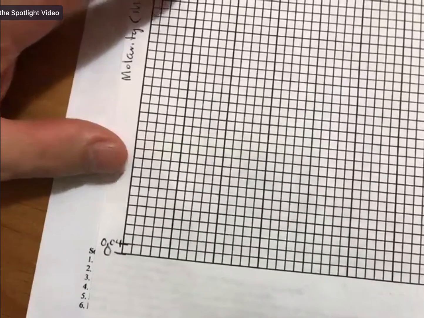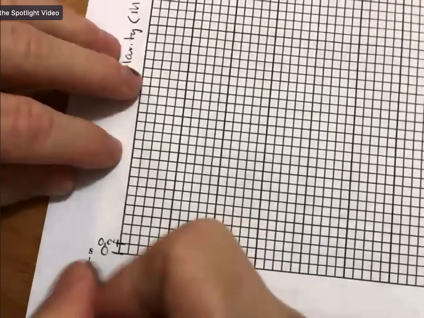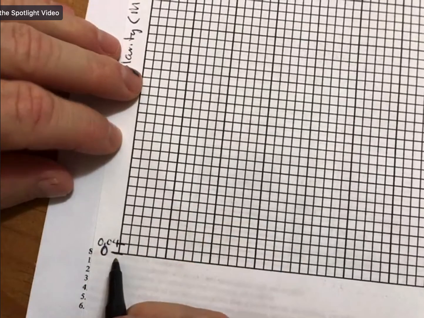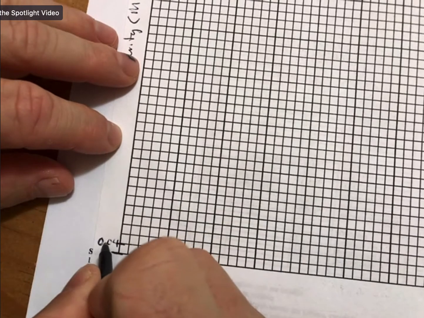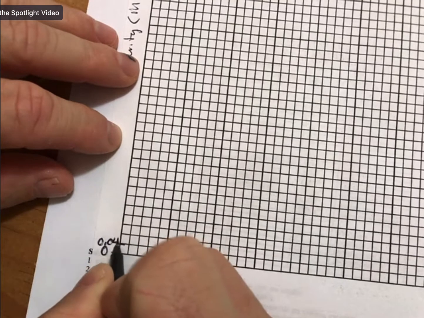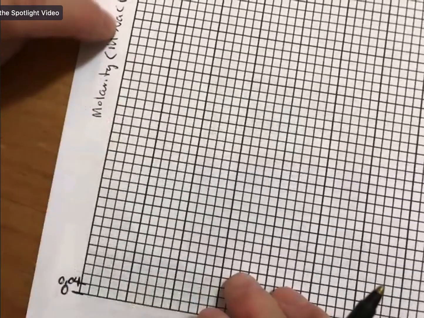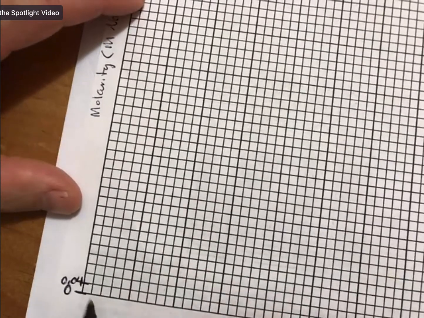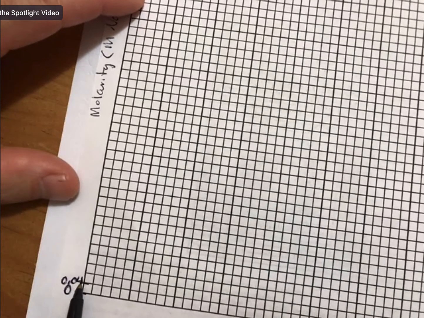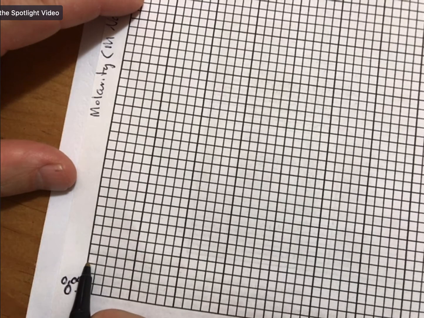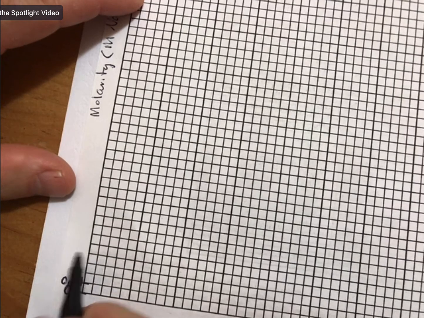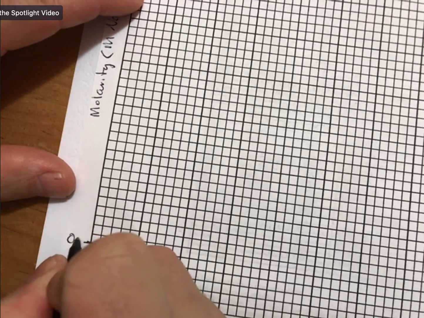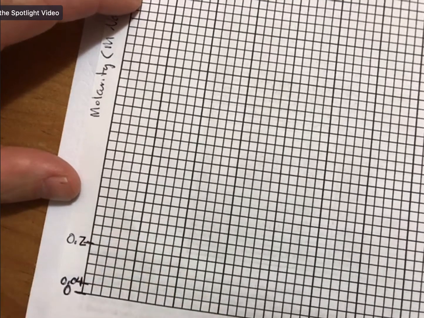And I will even get a nicer pen. So the very x-axis is 0. The first square is 0.04. And of course, those are going to be units of molarity. I always label my first square so I know how big each square is. If each square is 0.04, then the next one's 0.08, 0.12, 0.16, and the fifth square is 0.2.